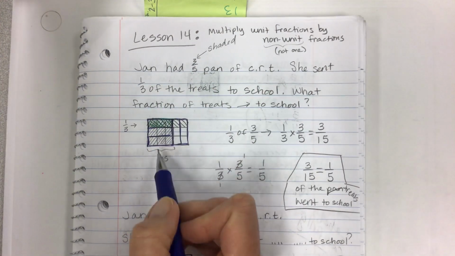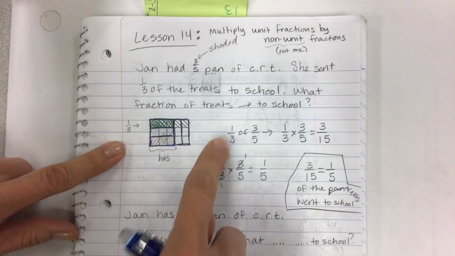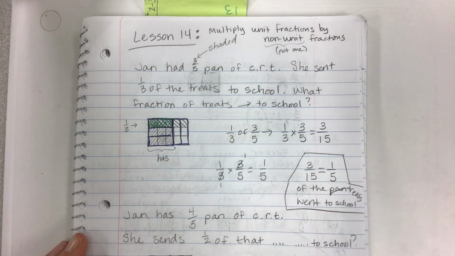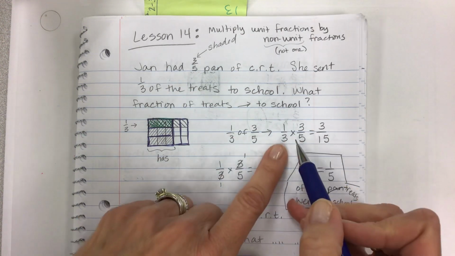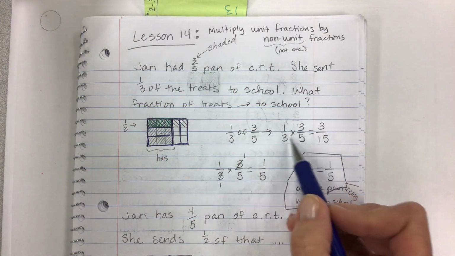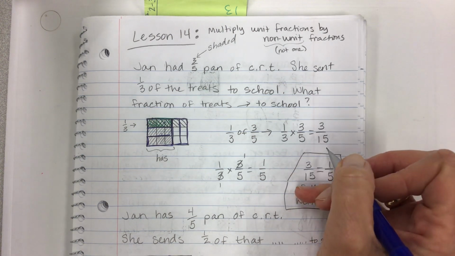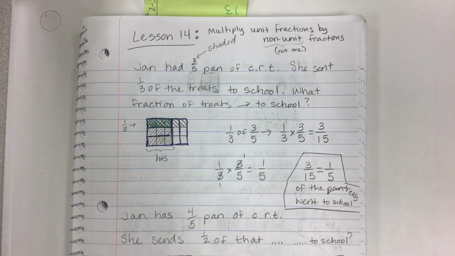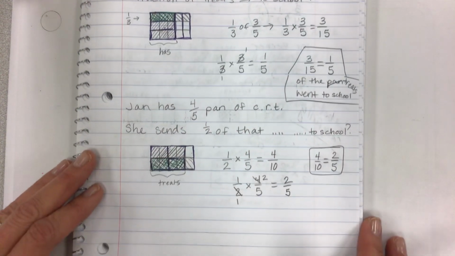So start out with the vertical with what you have, and then the horizontal would be what is being taken of that. So 1/3 of 3/5, 1/3 times 3/5. Please do try to simplify if you can beforehand. I almost never will do the straight multiplication just because I find it really annoying if I have to have bigger answers. I almost always will try to simplify before I multiply. So that's just me. Hopefully it'll be you someday too.